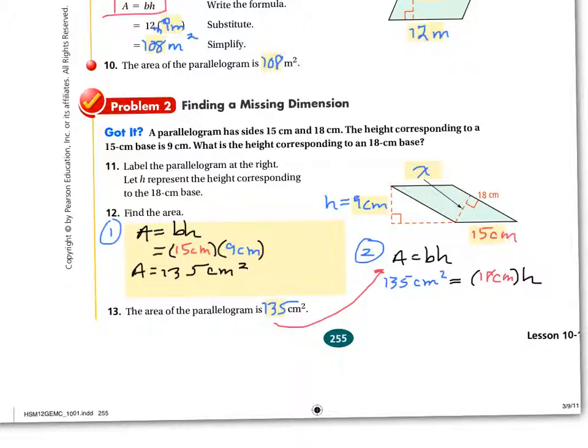So how do we solve? What's happening to h right here? What operation? Multiplication. So how do you undo that? Division. So we're going to divide this by 18 centimeters, and we're going to divide this by 18 centimeters. So doesn't the 18 and the centimeters cancel here? And won't one of the centimeters cancel with one of those centimeters up top? And then somebody take 135 and divide it by 18 for me.